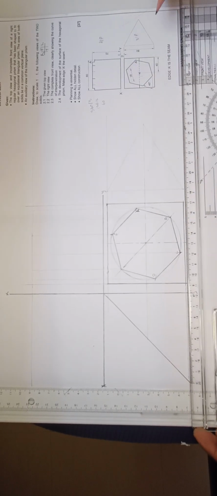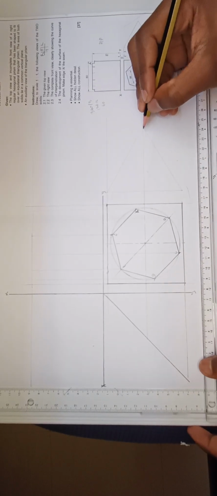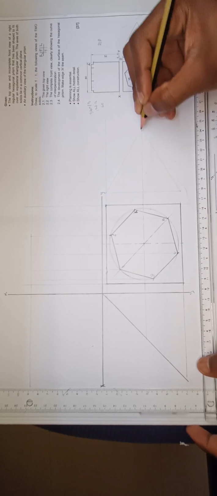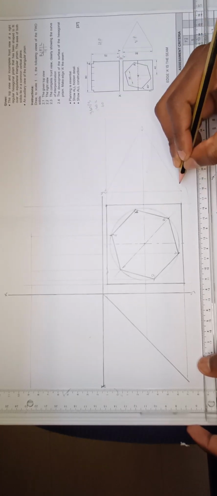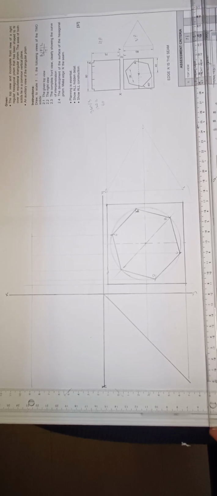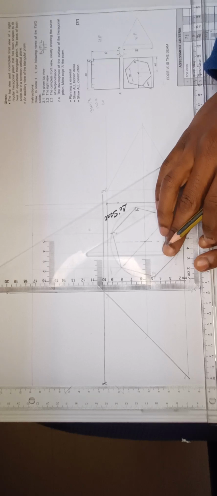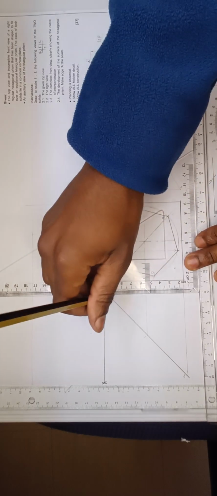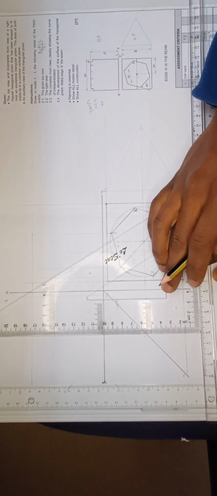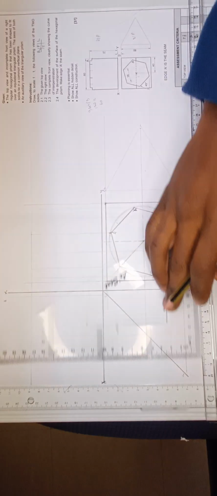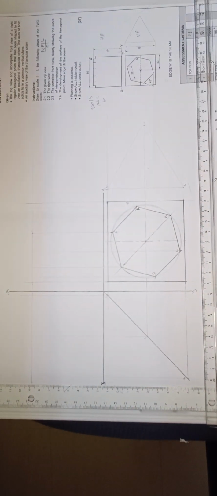So now I can label my auxiliary view of a triangle. This is 1, this is 2, this is 3. Okay, so now this is 2, this is 1, and this is 3. Then going up to my right view, I can construct my equilateral triangular prism.